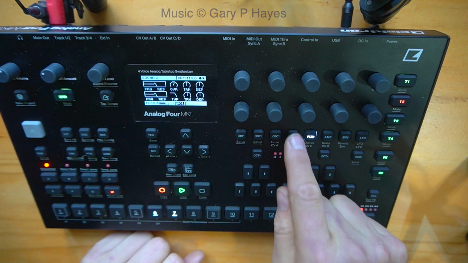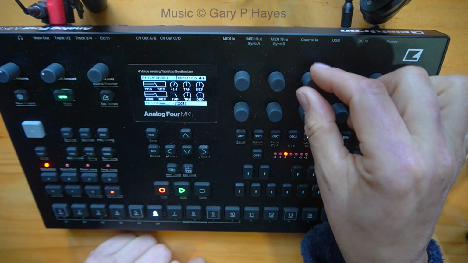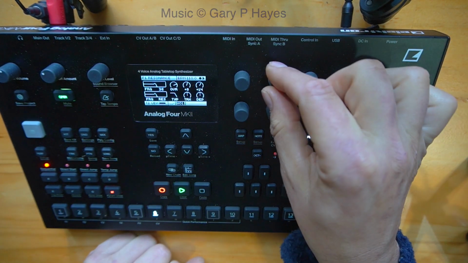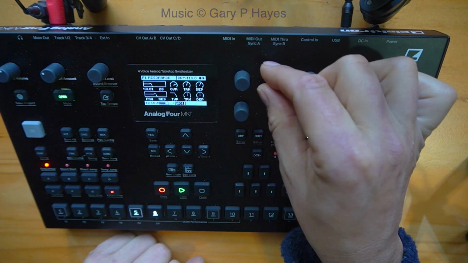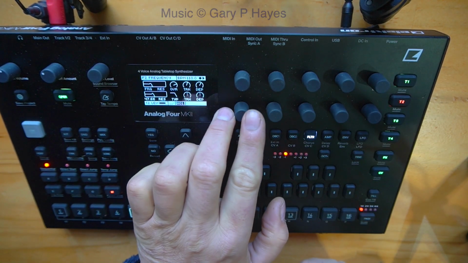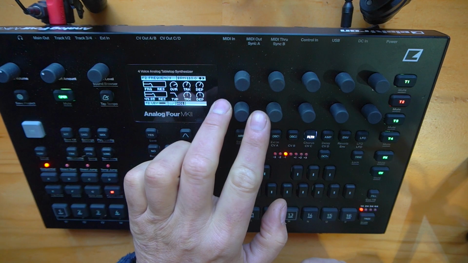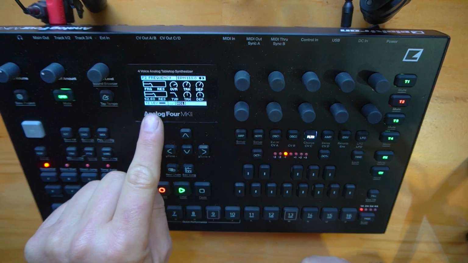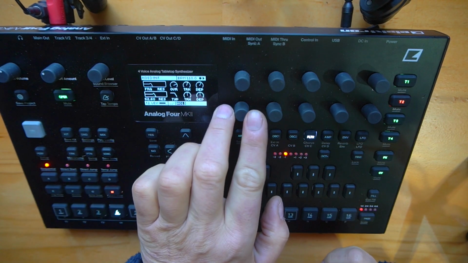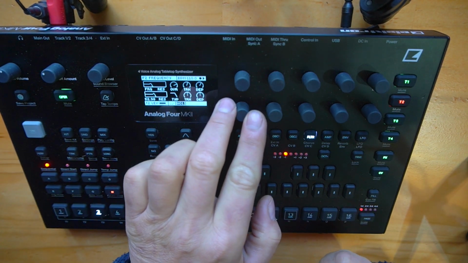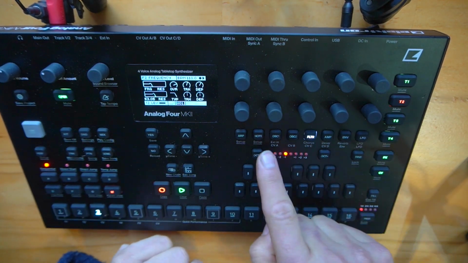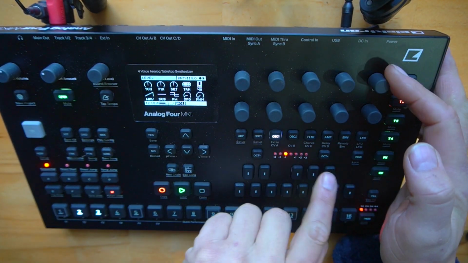Again, on the filter on this one, we can mangle it even further. And by using the second filter resonance, we can give it a little bit of percussive quality. And then I'll play some notes on oscillator 1.